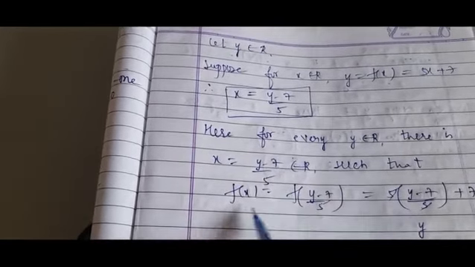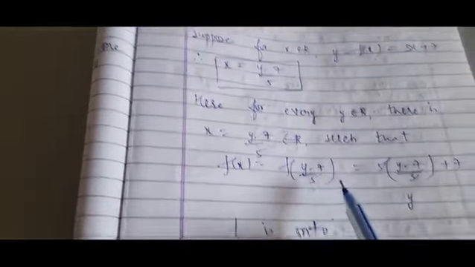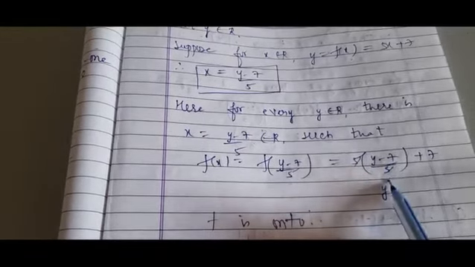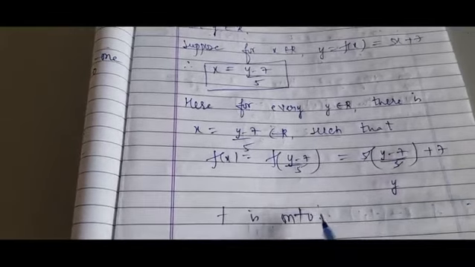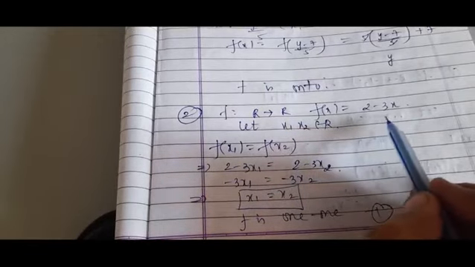R, such that f of x, in place of x in the function you write (y minus 7) upon 5. So we get 5 into (y minus 7) upon 5 plus 7 is y. So we can say that the function f is onto function. Next question is, if the function is defined from R to R, f of x equal to 2 minus 3x.